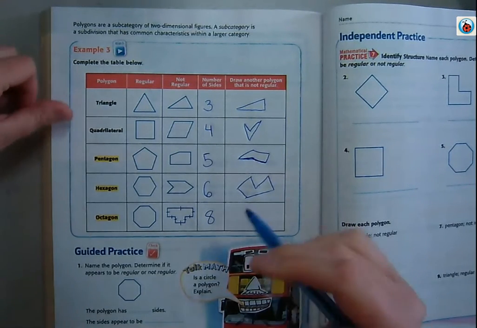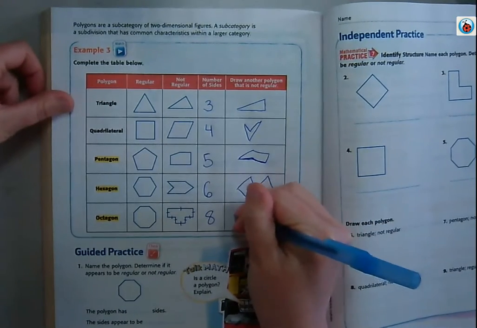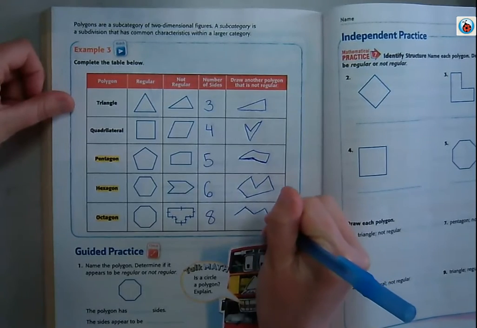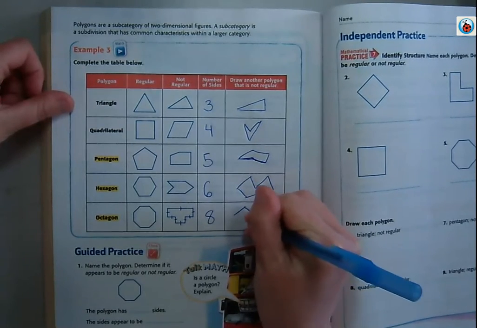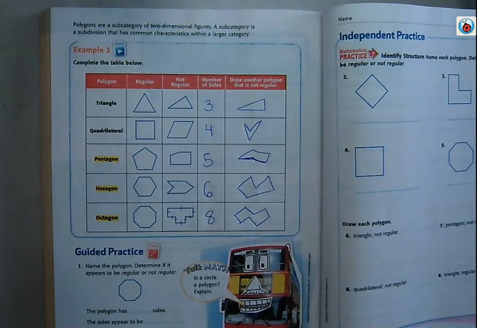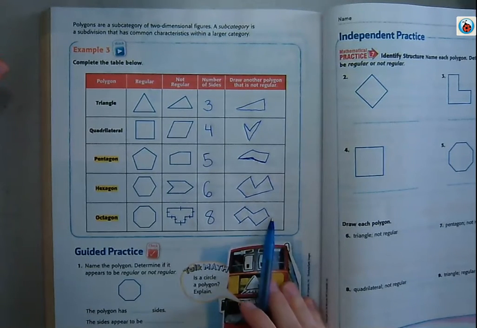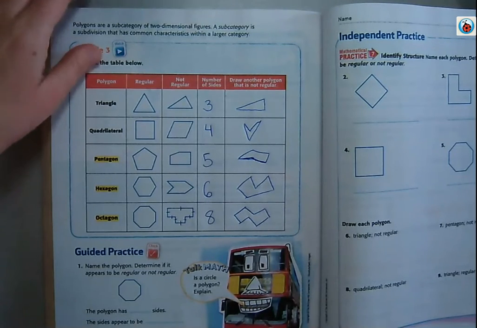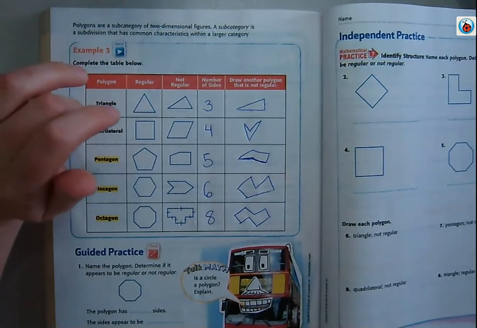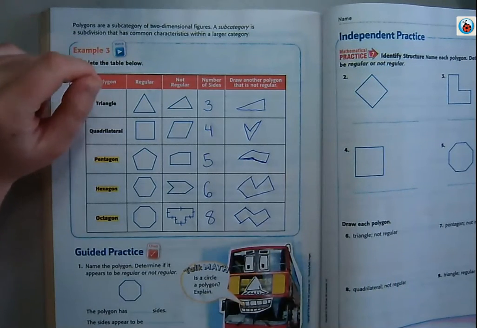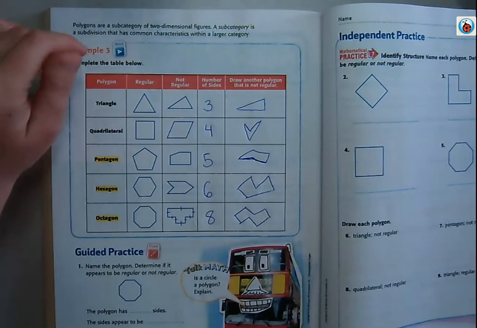So finally I'm going to make one more not regular, not congruent sides, not congruent angles. 3, 4, 5, 6, 7, 8. Just like that. But it is still a polygon. I didn't cross any of my lines. It's a closed shape. You've got to make sure you follow those polygon rules. I'm doing straight sides. I'm not doing any curves. So for all of these, they need to have those polygon characteristics.